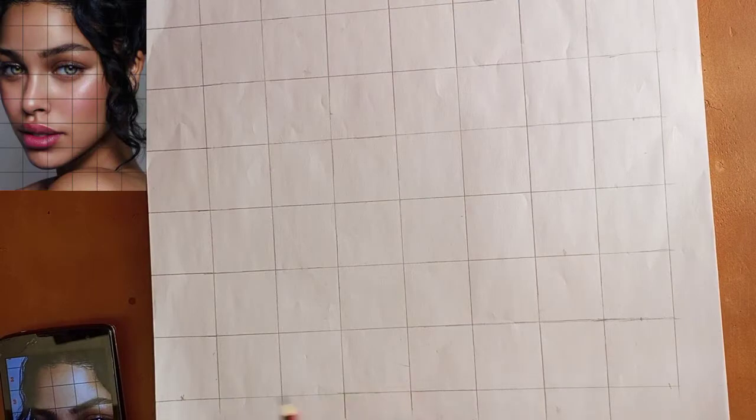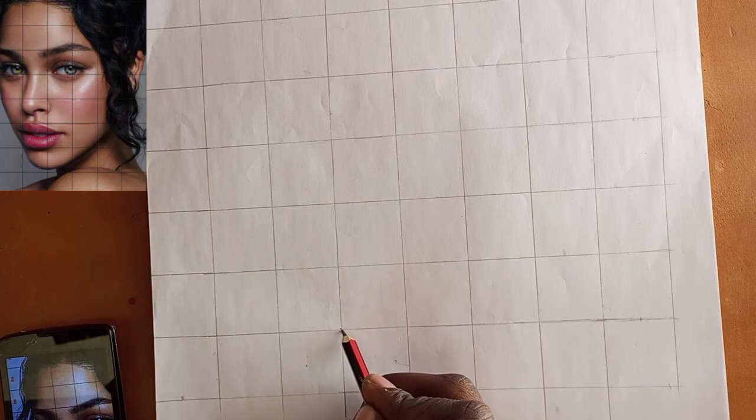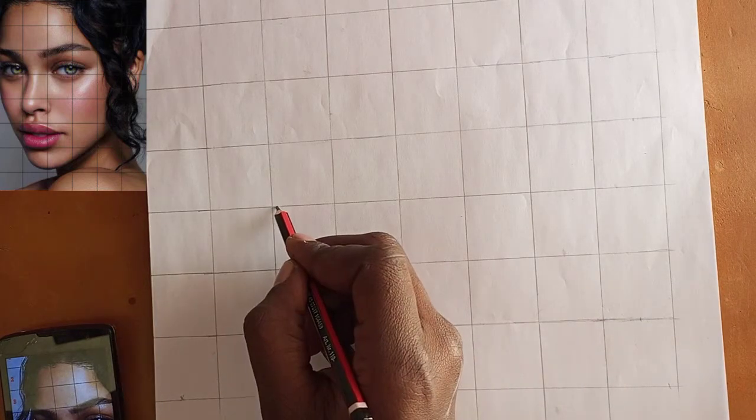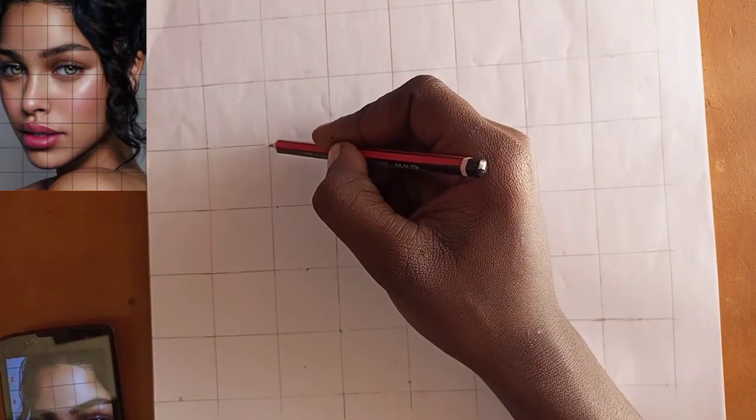We are going to first mark areas where the object you are drawing ends. We'll start with the chin, then go to the cheeks. Mark where your object ends using small dots.